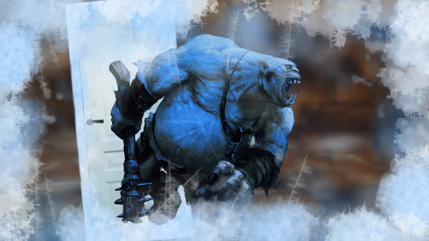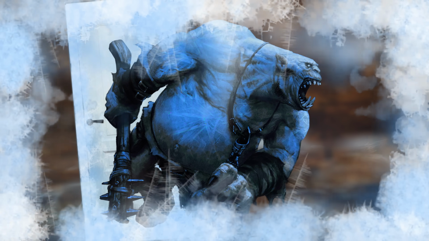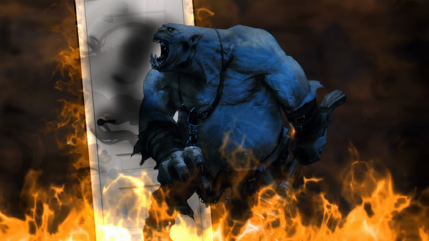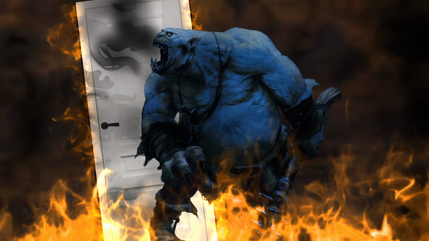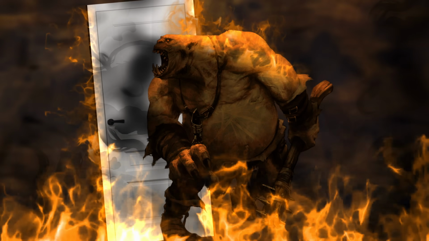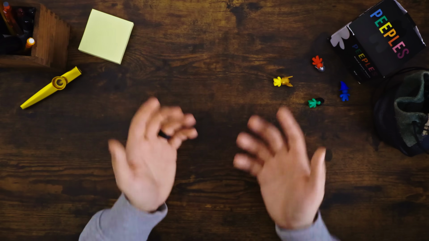Ah, a frost ogre. His attacks deal an extra d6 points of cold damage. But what was behind door number 2? Oh, the same frost ogre. But, I set him on fire, so now he does an extra d6 of fire damage. Fun, right? No? Well, why not?